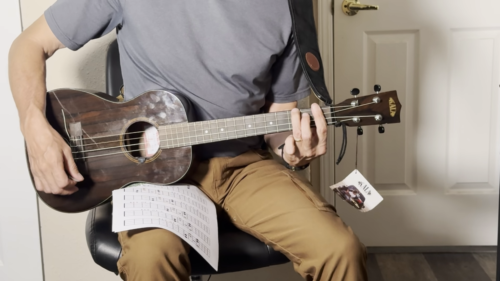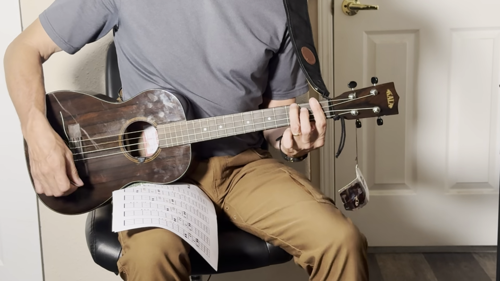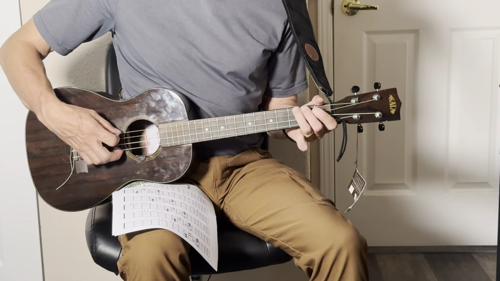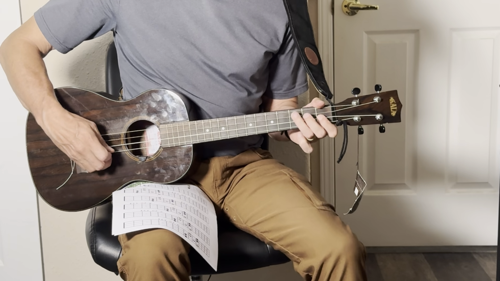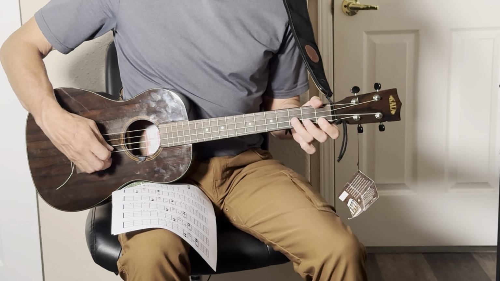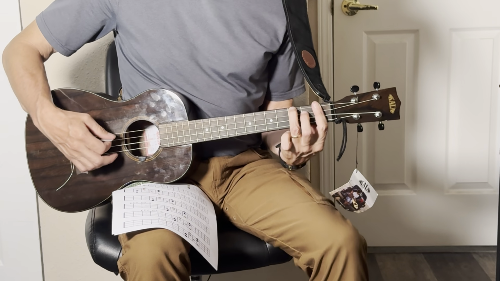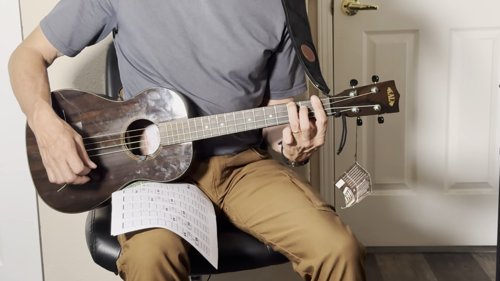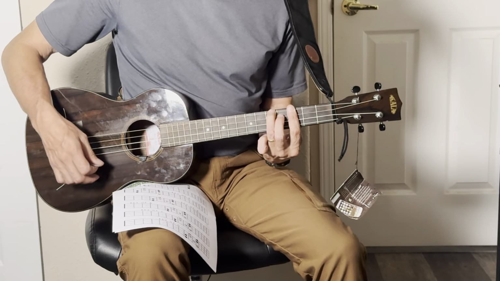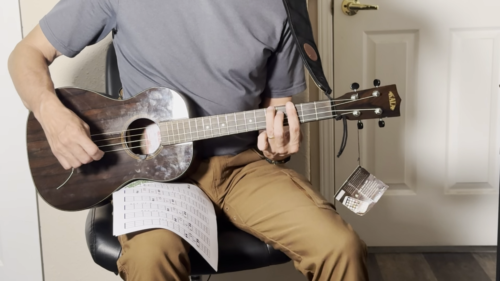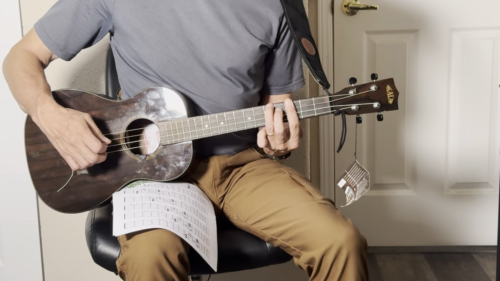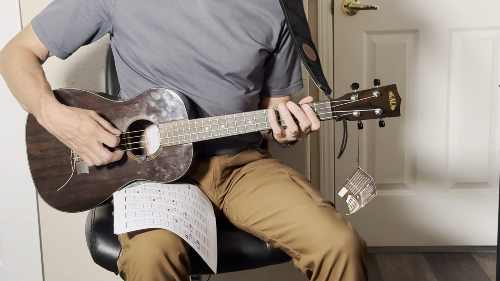F. 1, 2, 3, 4. Go to G, 3 and 5. 1, 2, 3, 4.